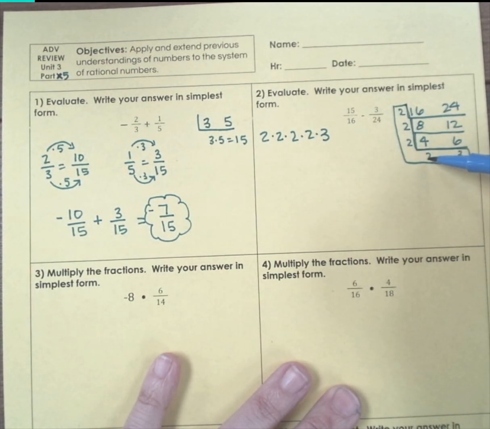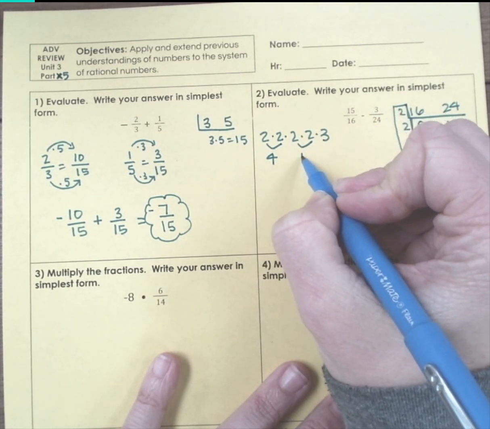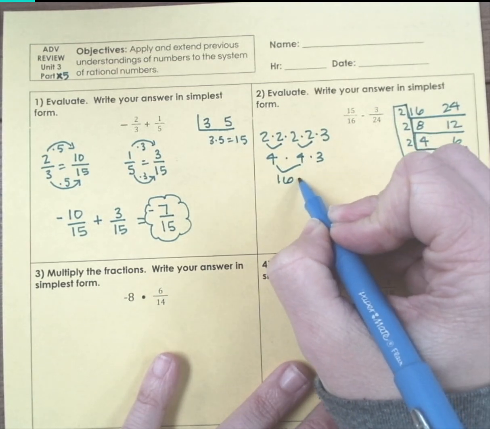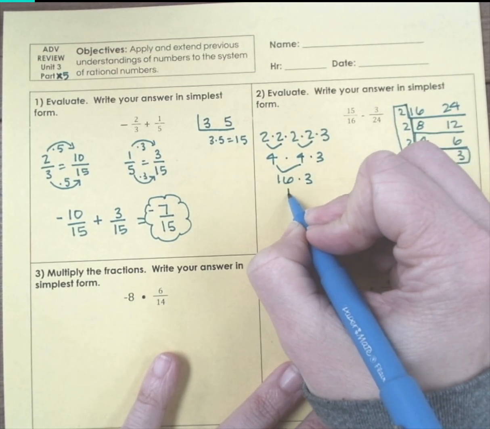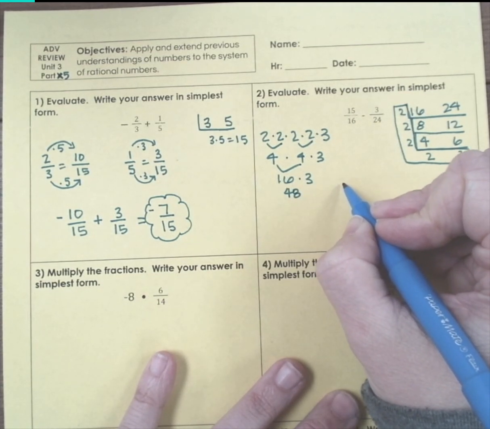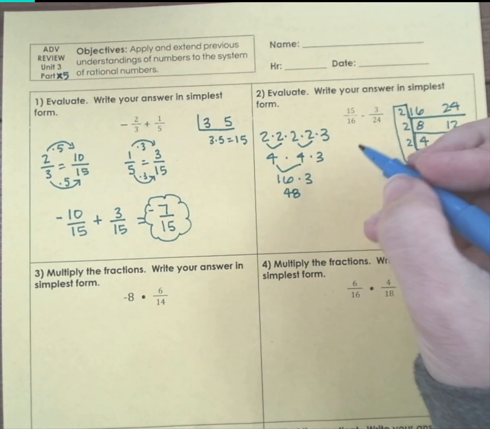1, 2, 3, 4. Okay, so 2 times 2 is 4. 2 times 2 is 4. And then we have times 3. 4 times 4 is 16 times 3, and that gives me 48. So 48 is my least common multiple, or my least common denominator for those two.